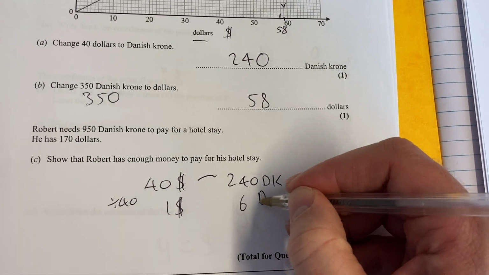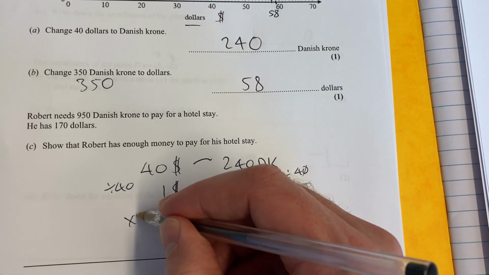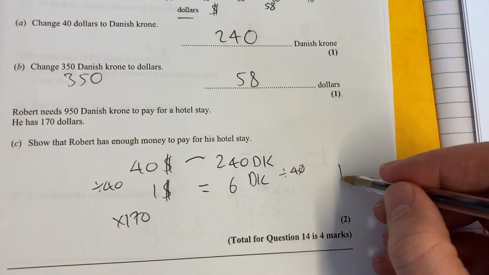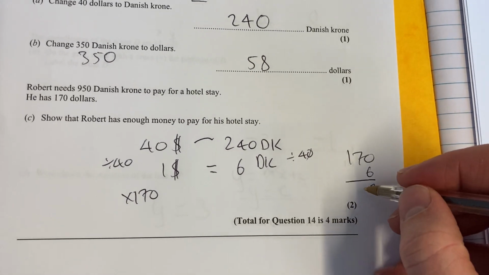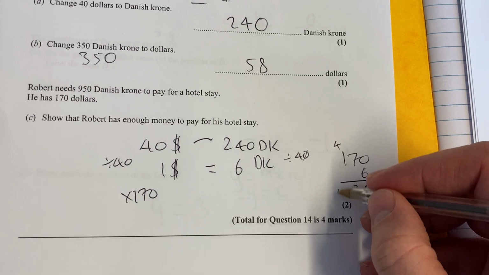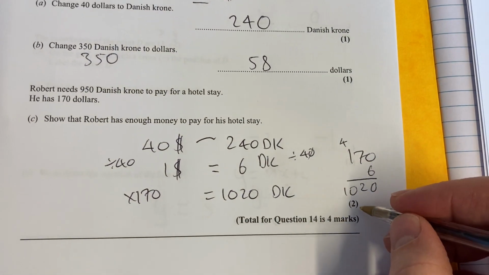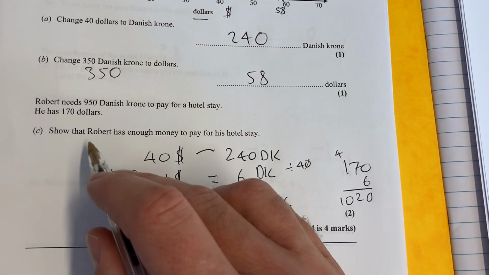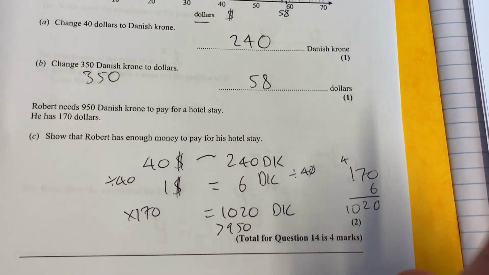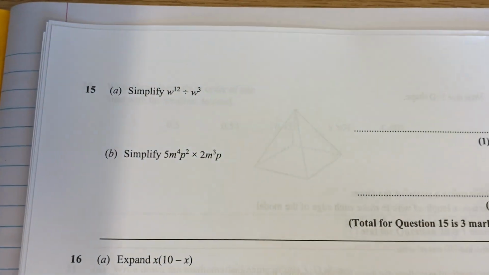Drop the 0, 6 Danish kroner, and then I multiply that up by 170. So 170 times 6, 0, 2 and the 4, 6 is 1,020 Danish kroner, and that is greater than 950. So yes, he does have enough to go and stay in that hotel. Okay, let's move on to question 15.